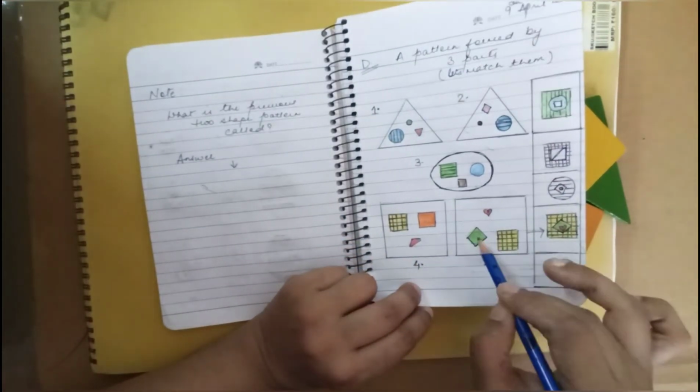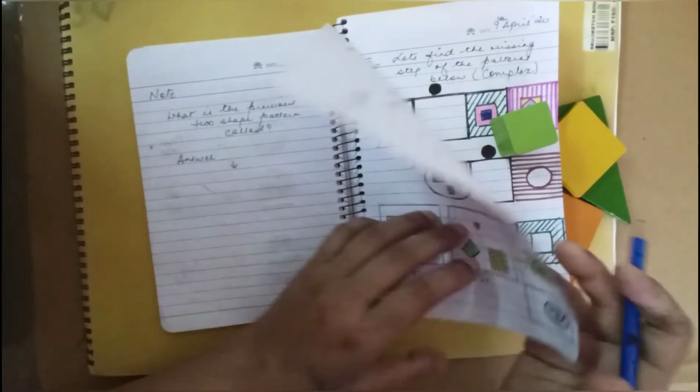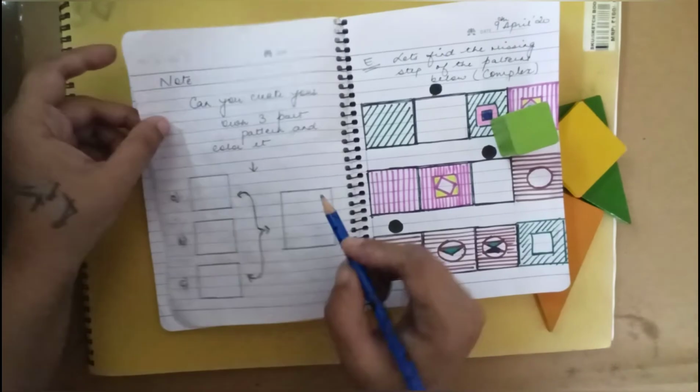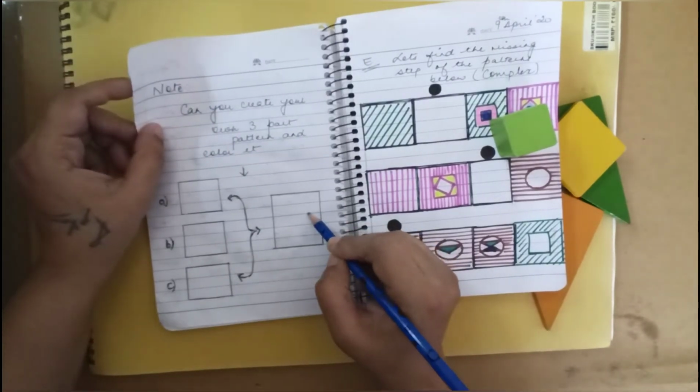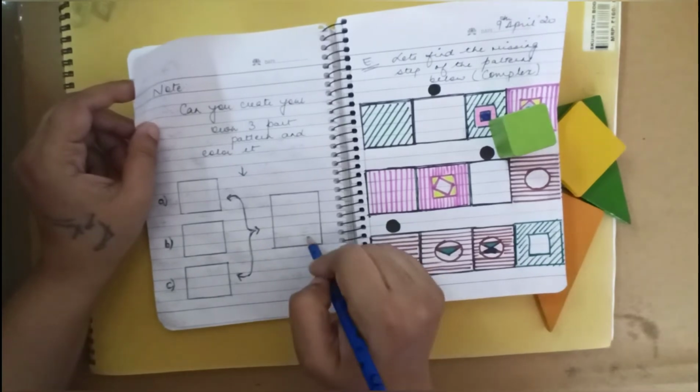So example, if you see, there are 1, 2, 3. So these 3 designs have to come individually here, and the final pattern, how it will look, that is this, will come over here. I hope you understood. 3 different patterns here combining together makes a single pattern that's supposed to be over here.